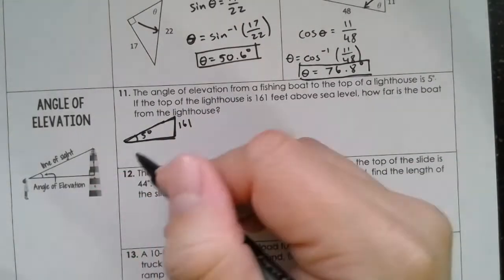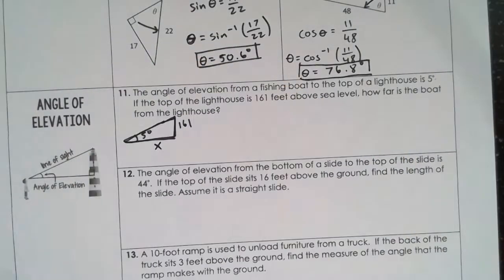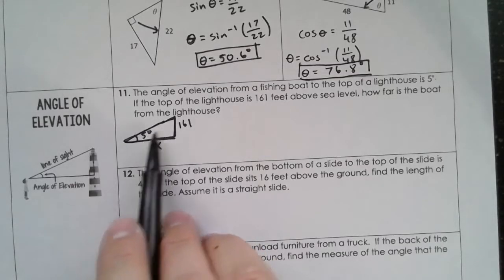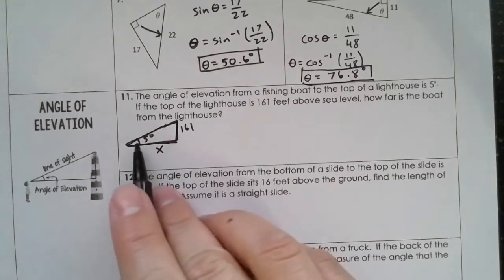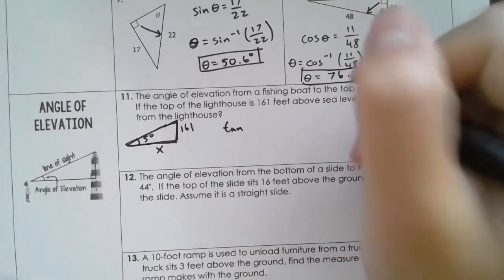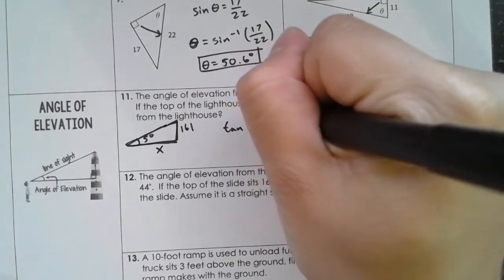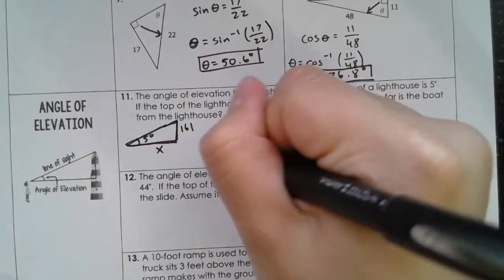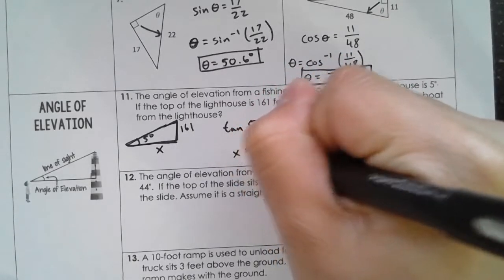So then I'm finding this side here, right? The boat is here, line of sight, angle of elevation, lighthouse is here. I have opposite and I have adjacent, so this is tangent. So tangent of 5 degrees is equal to 161 over x, and then if I solve for x, I get that x is equal to 161 over tangent of 5 degrees.